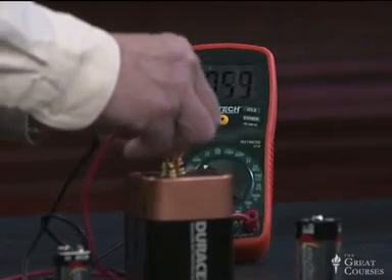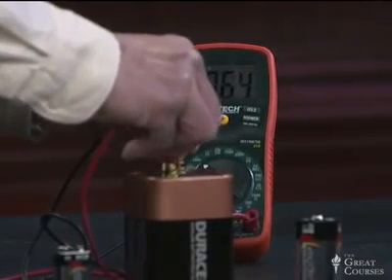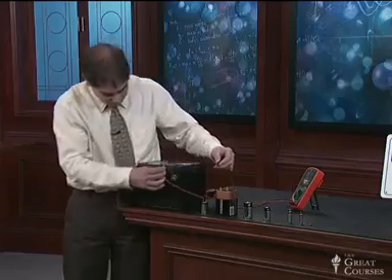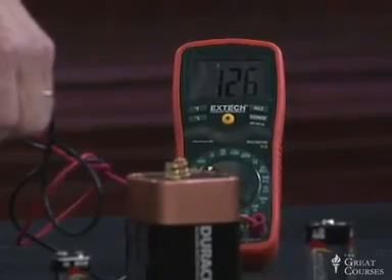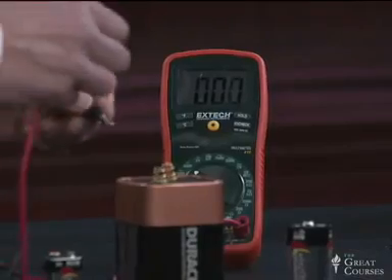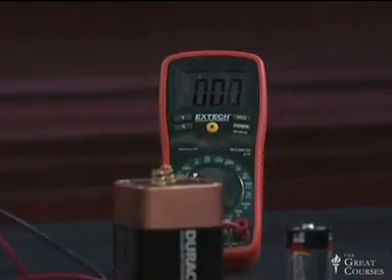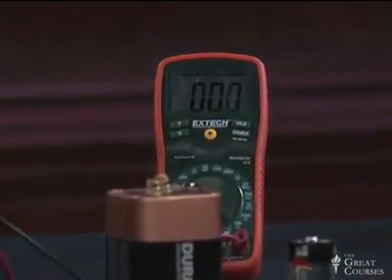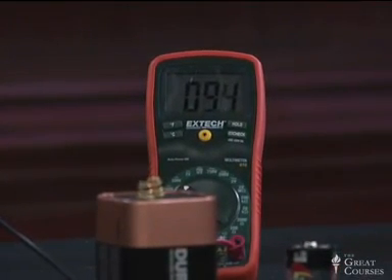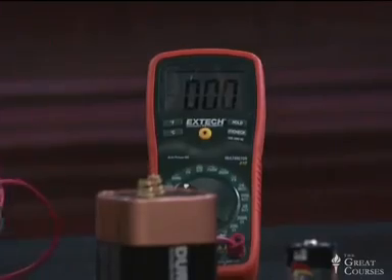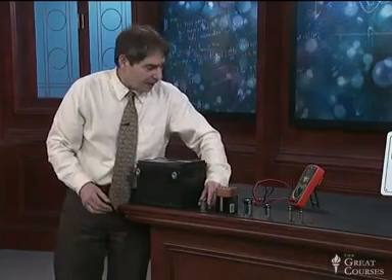So here's the 6-volt battery. It's actually 6.4 volts. That's close enough. Here's the 12-volt battery. 12.6 volts. Yep. Here's the 9-volt battery. Let me put it up here so we can see it. 9-volt battery. Yep, 9.4 volts. So these batteries are true to what their labels say.